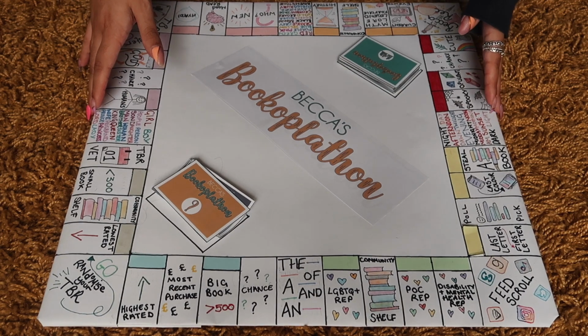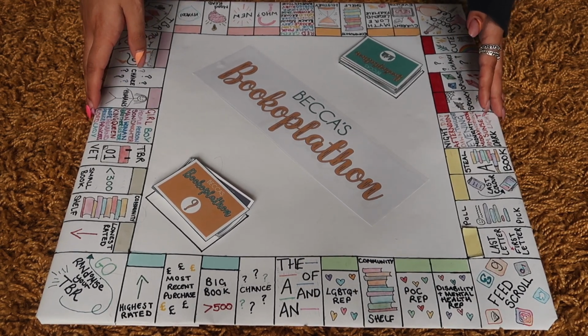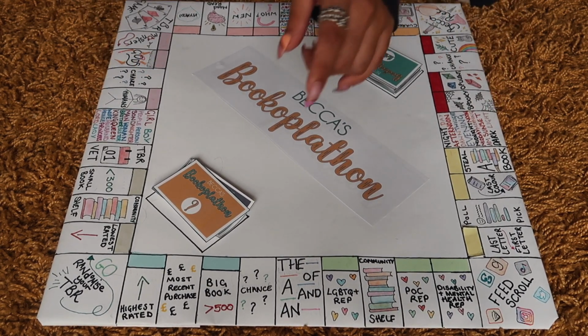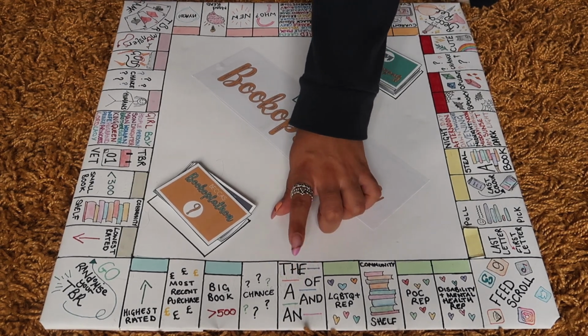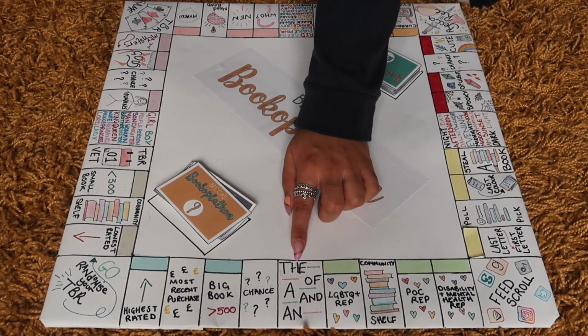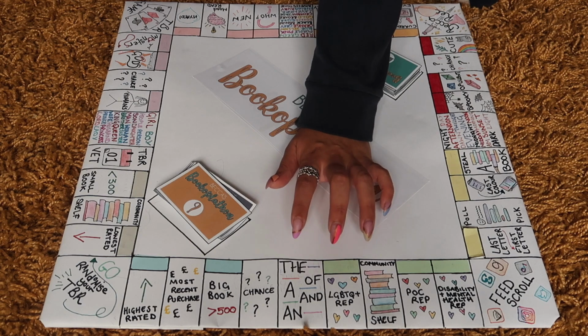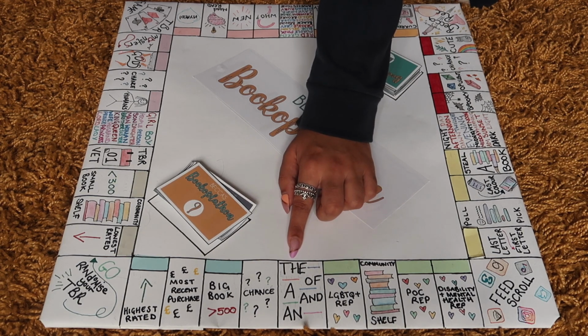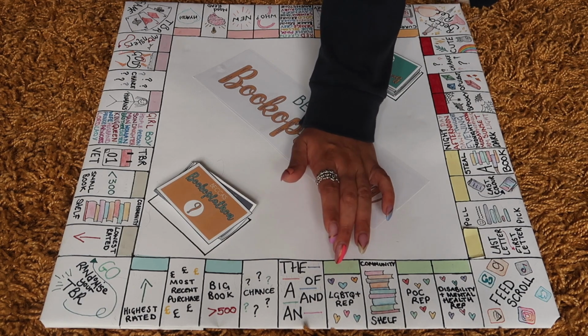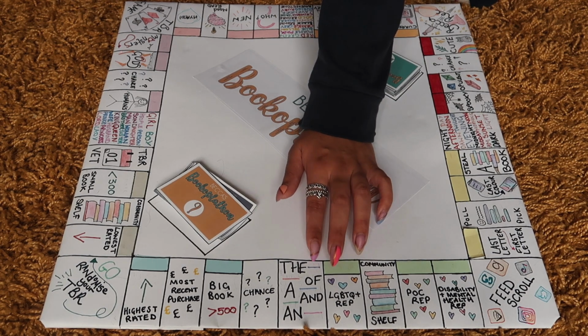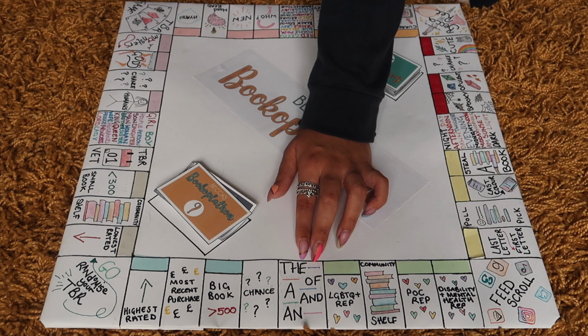And then finally we just have two spaces left on this final side of the board. The first one is of course the train station. The buzzwords for this one aren't really buzzwords. This one is a super easy one. It is read any book that has the words the, of, a, and, or an in the title. That is super common across all genres, so that is probably one of the easiest spaces on the board.